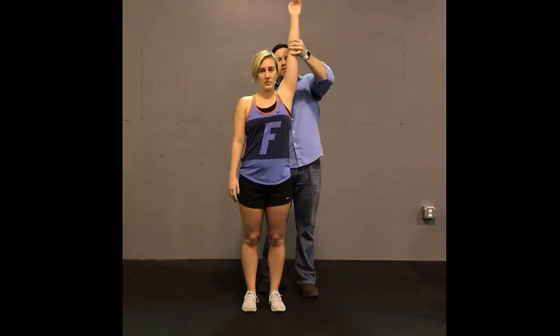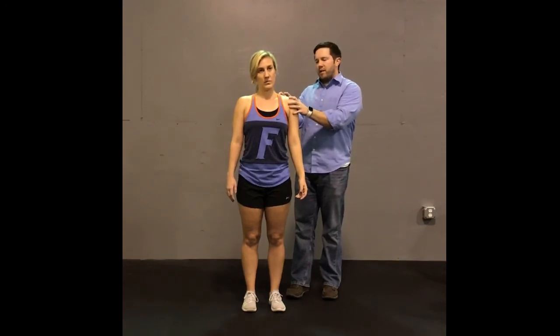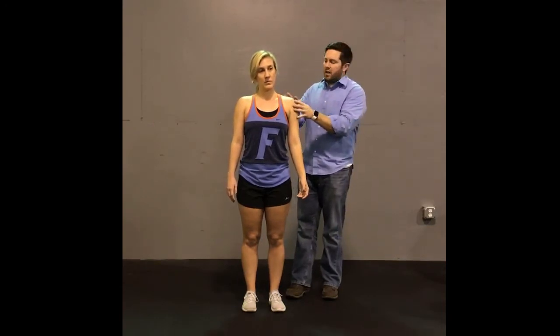If I want to go into abduction, I'm going to go out to the side. Again, first I'm just feeling how that feels. Looking at scapular motion. Then again, I can come over the top, stabilize it a little bit, and see what her end range is. External rotation, I'm going to use my shoulder a little bit to just block her. Here I don't look at the external rotation and the posterior, or retraction, of the scapula at the same time. I tend to just look at the shoulder. Gives me an idea of her end range rotation.